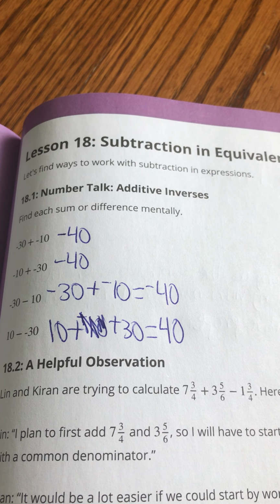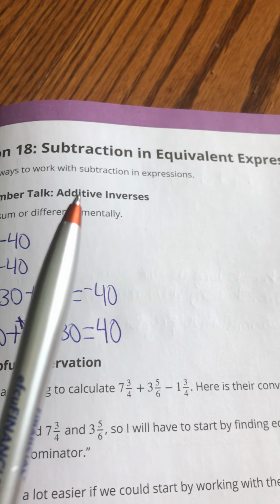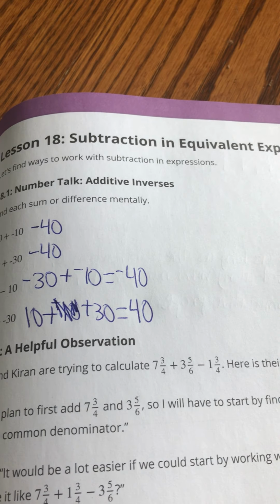So we're on lesson 18 and 19 today. So lesson 18 is subtraction and equivalent expressions.